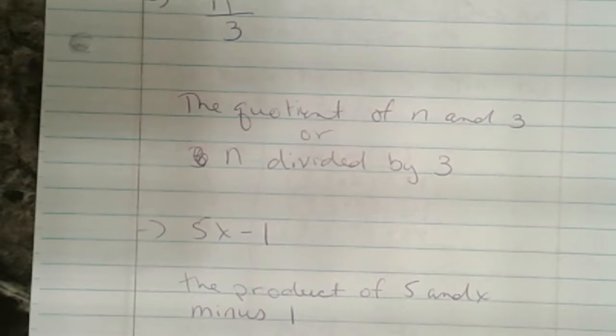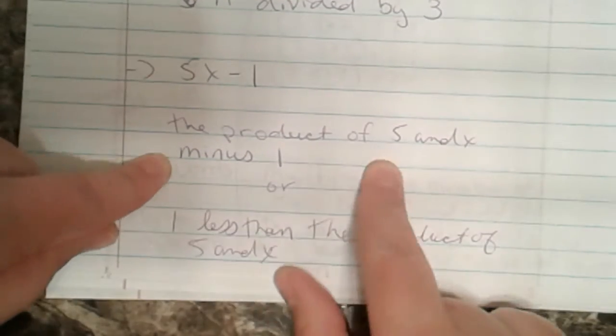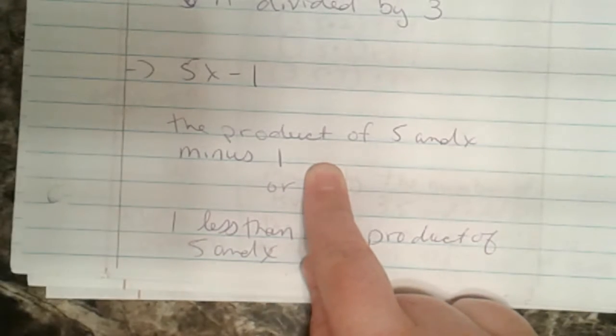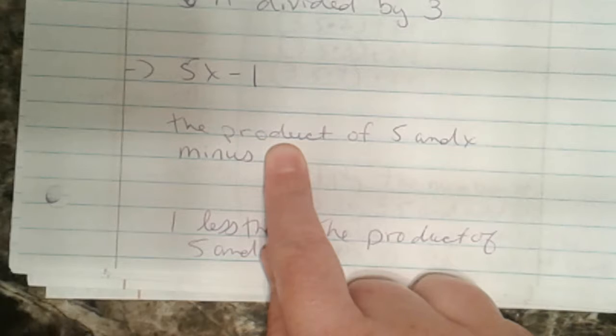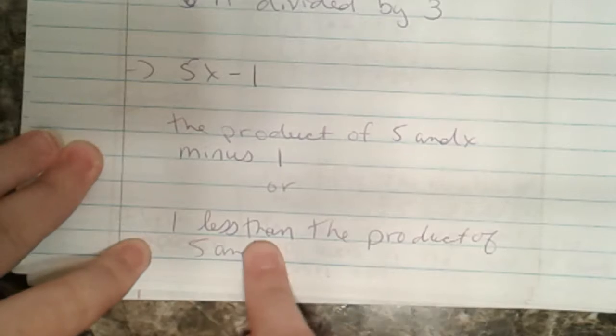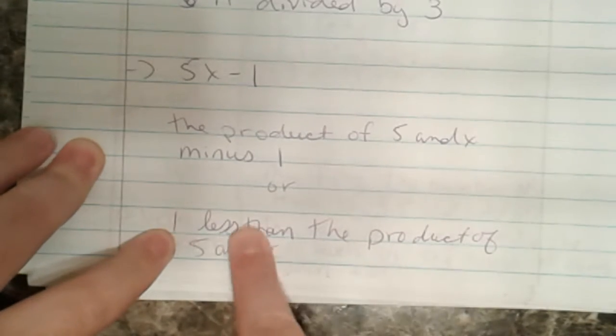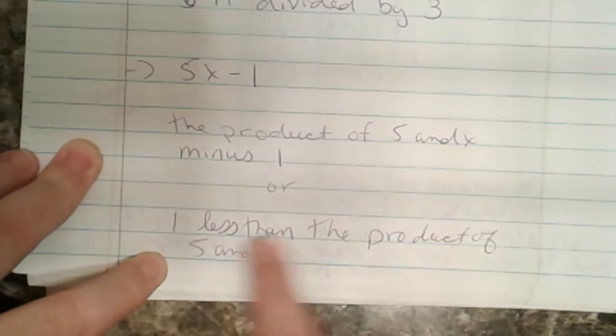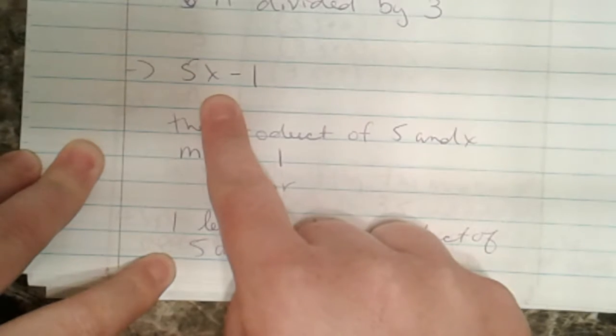Okay, so assuming you paused the video and you worked this one out, you could have quite a bit on here. You can have the product of 5 and x minus 1. Product means timesing, doesn't it? It means multiplication. Or you could simply say 1 less than the product of 5 and x. Well, doesn't that less than mean what it's coming from, the 5 and the x? Yeah. So it's going to match up to here. That's all that matters. All my words match up to here. Questions on writing expressions? Okay.